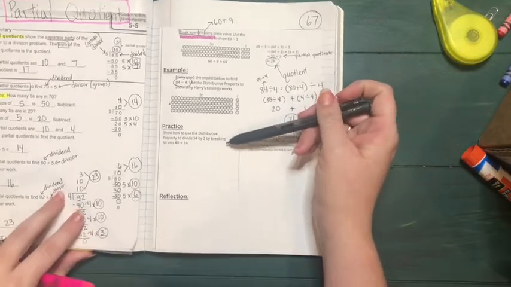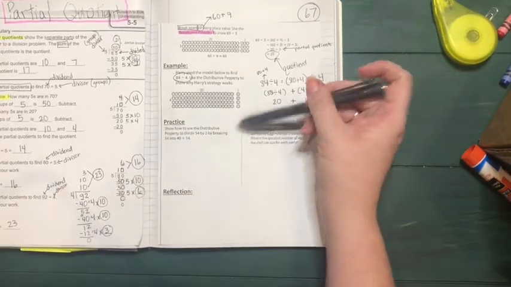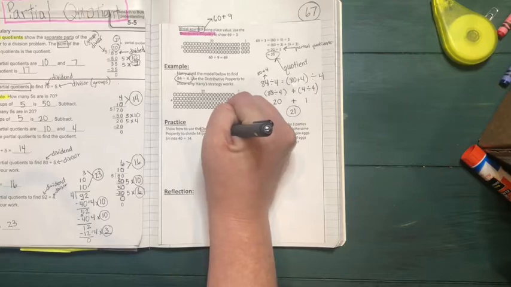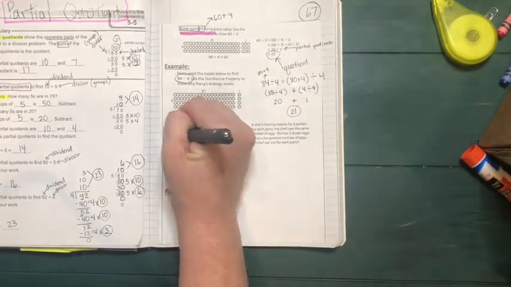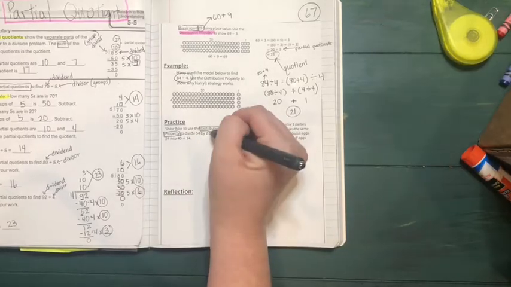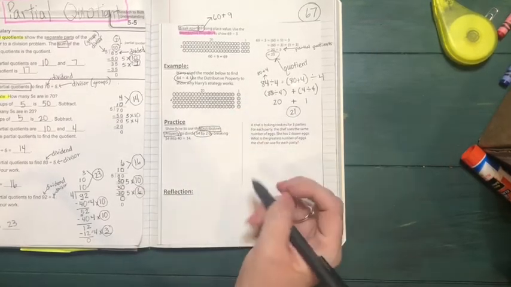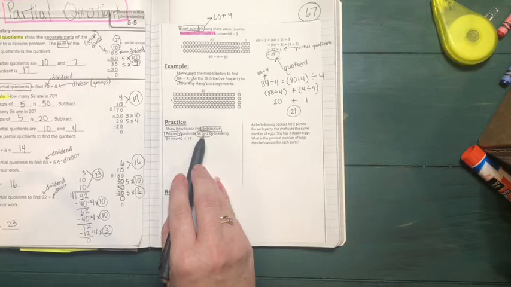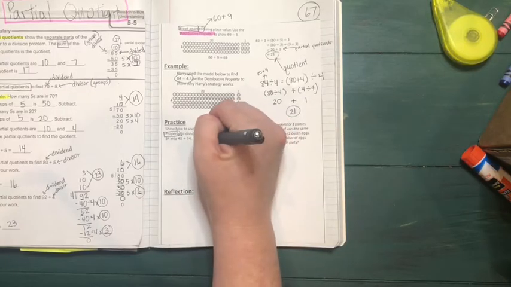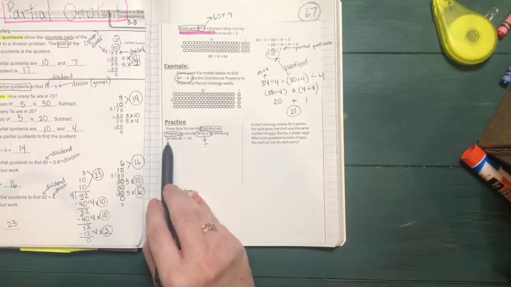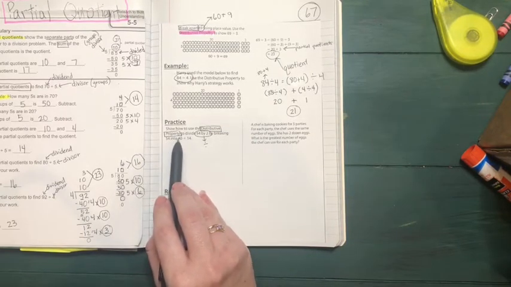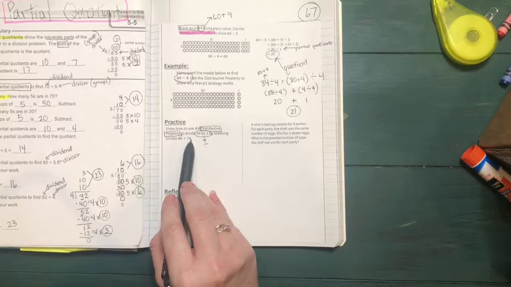When we look down at the practice section, it says show how to use the distributive property. So this is the same thing that we've been doing, the two problems over here, to divide the number 54 by 2. "By" is another word for division. So this is meaning division. By breaking apart the dividend of 54 into the numbers 40 plus 14.